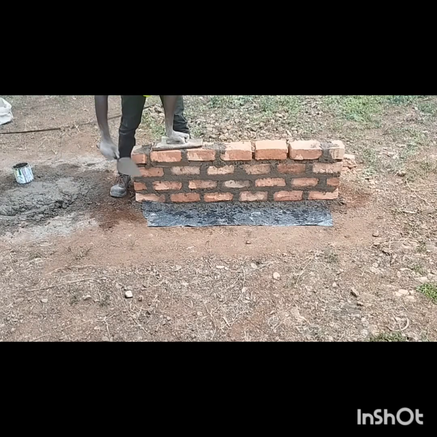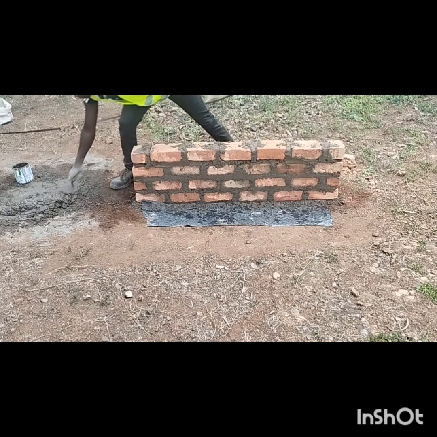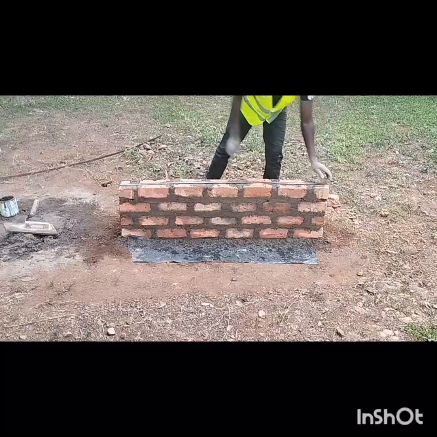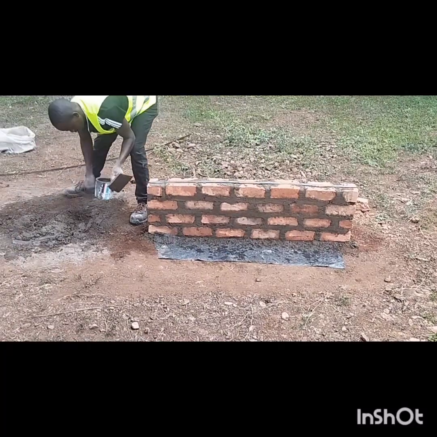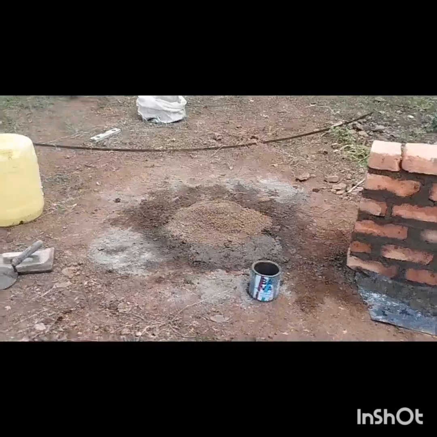The process is the same. We avoid straight joints as usual. Do the mortar, fill it well, make sure that it's evenly spread so that you can get the same results that we want compared to what we have with the block wall.